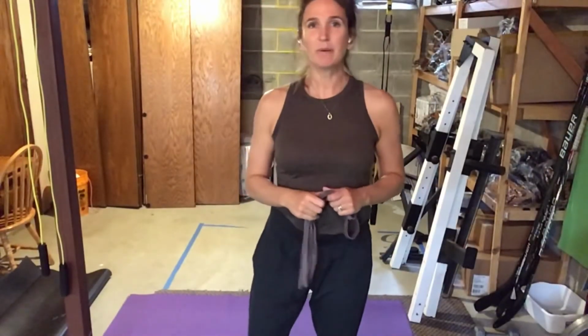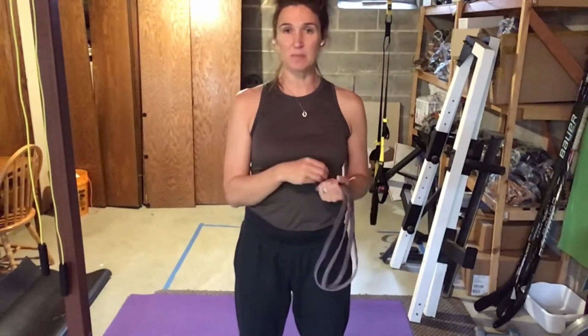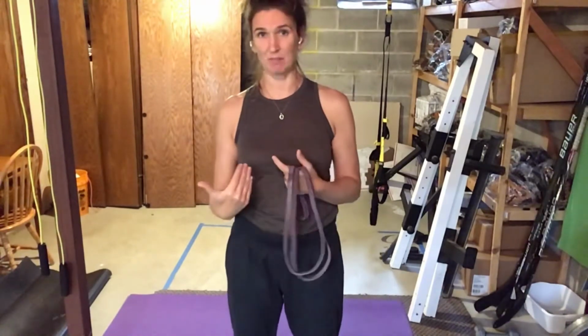Now we're going to talk a little bit about flexibility versus mobility. Flexibility is a passive movement where we have something like our hands or this band or the ground or even a chair, anything that's holding our muscles into place. So we're not actually using our muscles to do it, we're actually having them held for us.